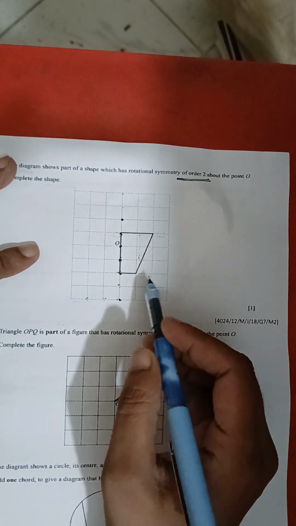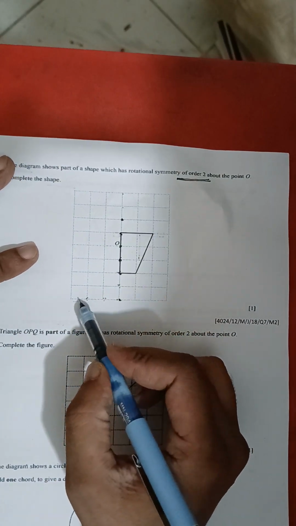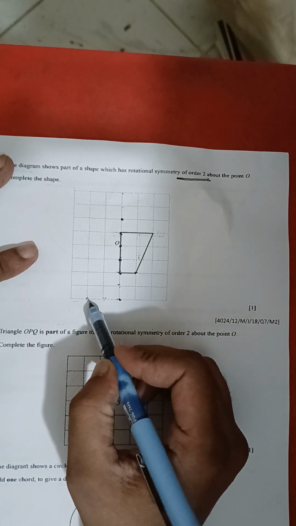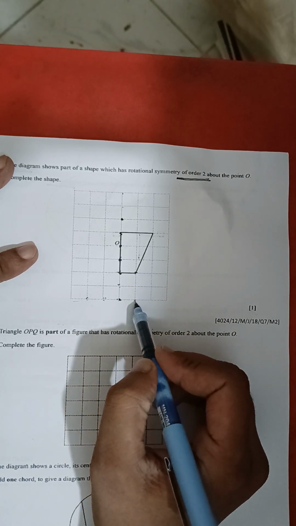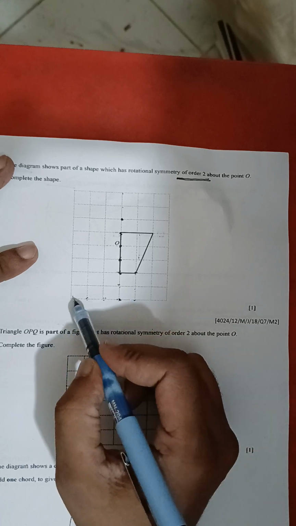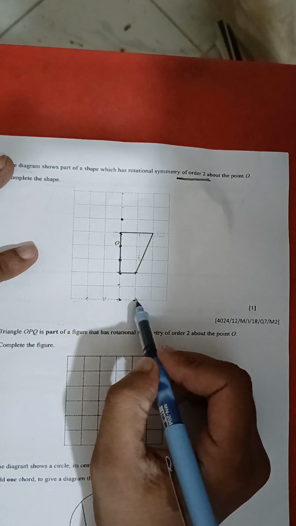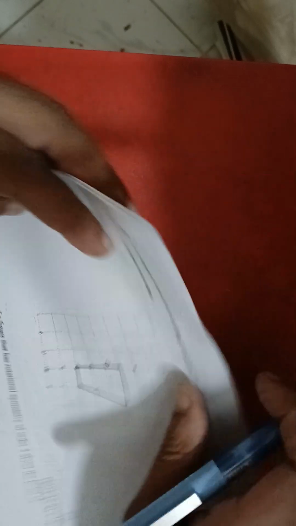Now take the original shape again. Now I am taking this point, 1 2 3 4, 1 2. So it is 4, 2. Now rotate again. 1 2 3 4, 1 2. So this is the point.